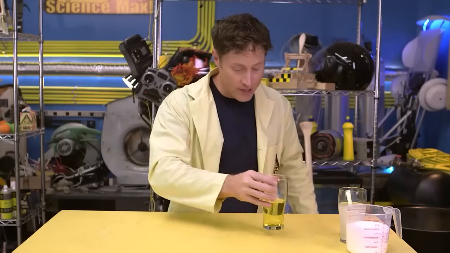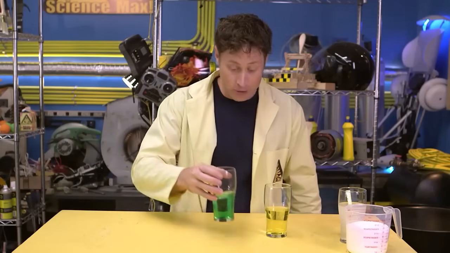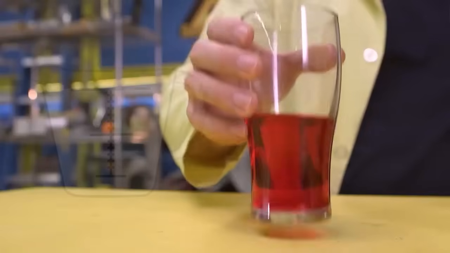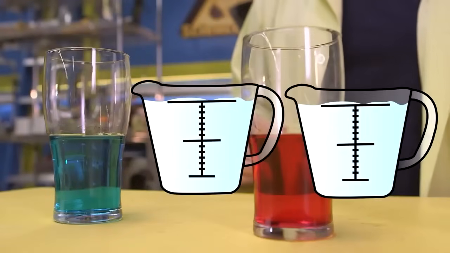This glass just has regular water with yellow food coloring in it. This glass, green food coloring and ½ a cup of sugar in it. This one has a full cup of sugar in it, and this one has 2 cups of sugar in it. Now, when you do this at home, you'll definitely want an adult to help you because you have to heat the water if you want to dissolve that much sugar in 1 glass of water.